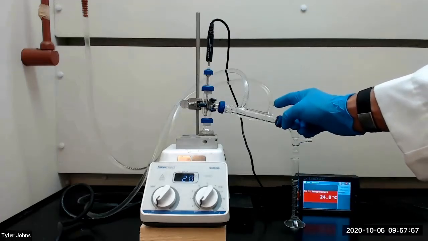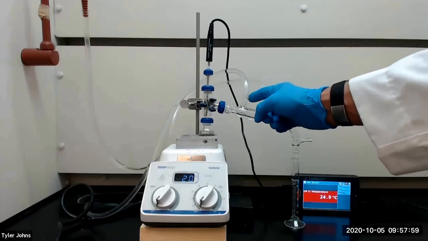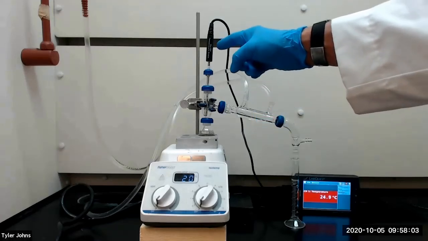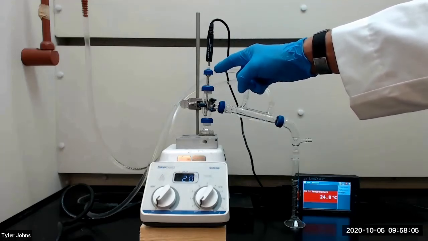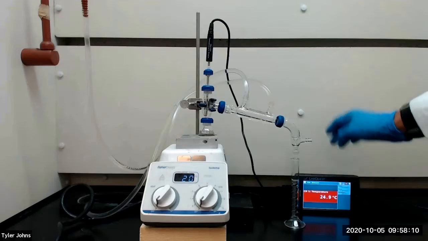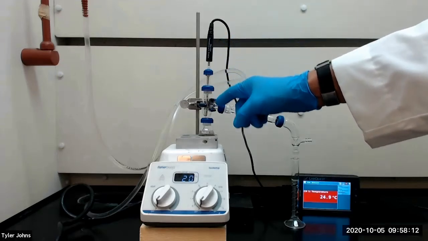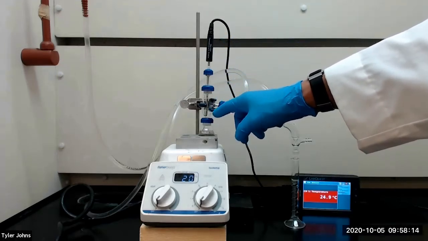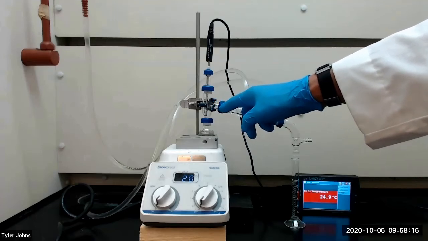The water enters our water-cooled condenser here and exits our water-cooled condenser here. And you will notice that we've inserted a vernier temperature probe into our simple distillation apparatus, and we will monitor the temperature of our distillation with the vernier temperature probe. Note that the probe extends below the side arm of the connecting adapter.